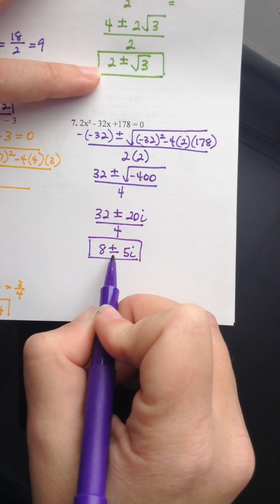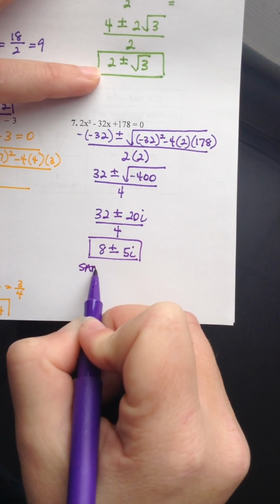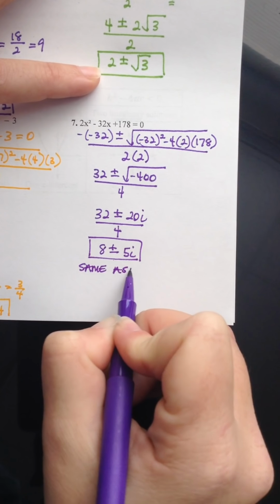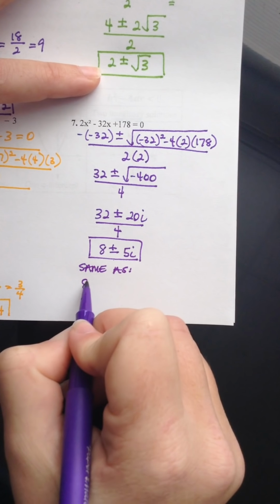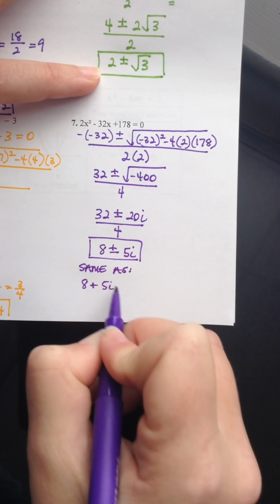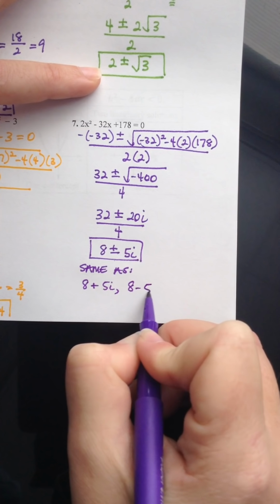Keep in mind that this answer is the same as if I wrote it like this: 8 plus 5i, 8 minus 5i.